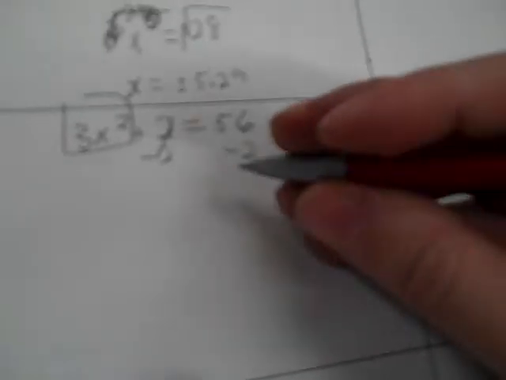Okay, next problem. There's 2 answers. Box him up. Now take your 2 away from both sides. So I have 3x to the second, and then I have 54. Okay, so I'm going to divide by the 3 first. X squared, and that's 18.